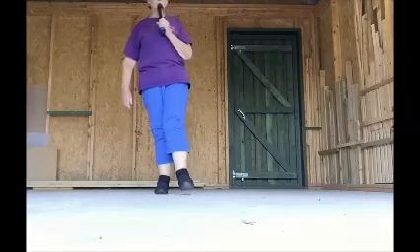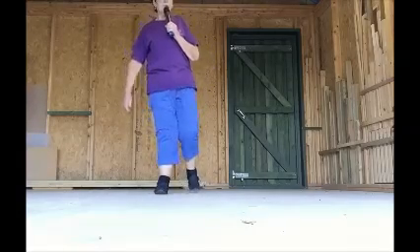So right 1, left 2, right 3, kick left for 4. And back on left for 5, back on right for 6, back on left for 7, and touch 8. And if I say 5, 6, 7, 8, we do it slightly faster, that's a little bit up tempo. So that would be right, kick, left, kick, touch.